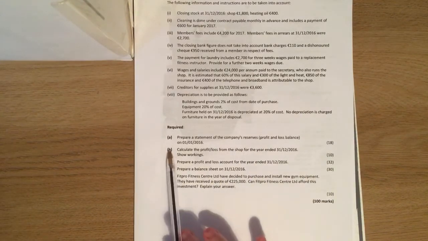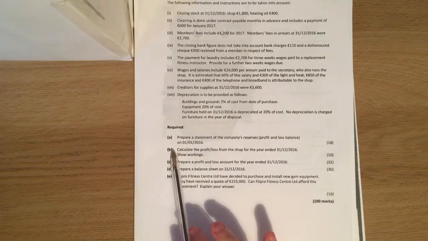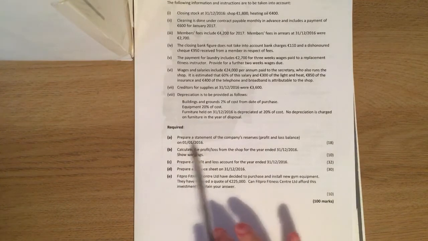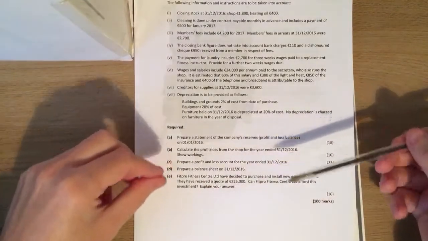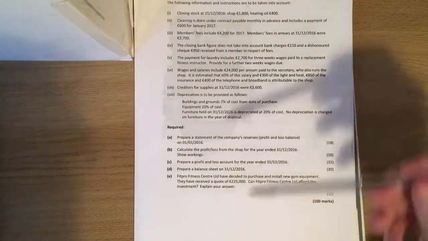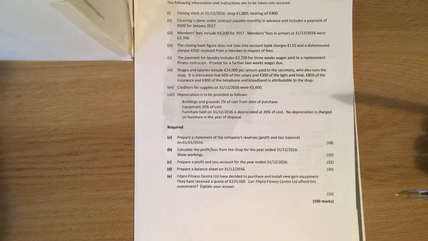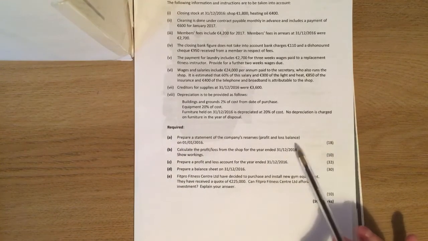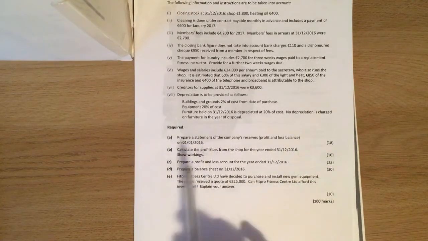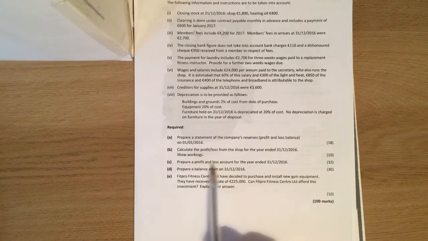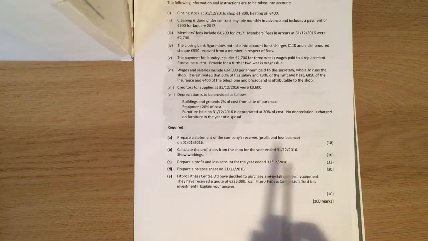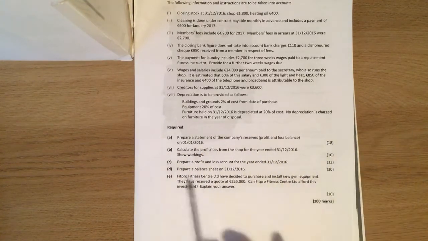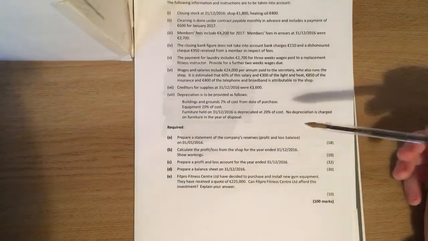Quite often that will be missing from a service firm account. It'll almost always be there in a club accounts question. You mightn't be asked to do it separately as part of your answer, but you'll have to do it to put it into the income and expenditure account. It sometimes won't appear in a service firm's question, but in this one it does. Then the profit and loss account, or your income and expenditure account, the balance sheet, and then just a little theory question at the end.